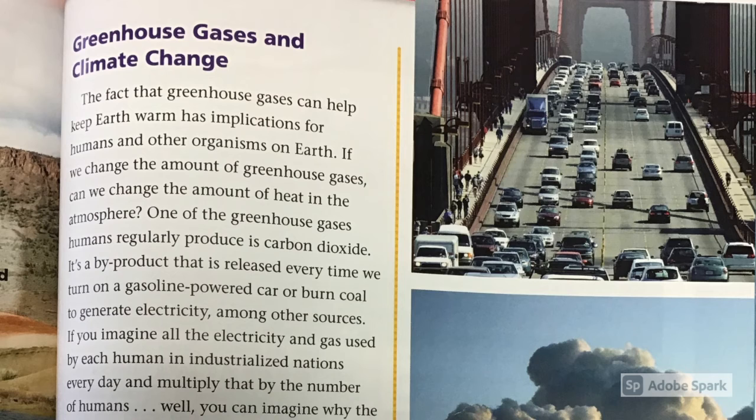Greenhouse gases and climate change. The fact that greenhouse gases can help keep Earth warm has implications for humans and other organisms on Earth. If we change the amount of greenhouse gases, can we change the amount of heat in the atmosphere? One of the greenhouse gases humans regularly produce is carbon dioxide. It's a byproduct that is released every time we turn on a gasoline-powered car or burn coal to generate electricity, among other sources.